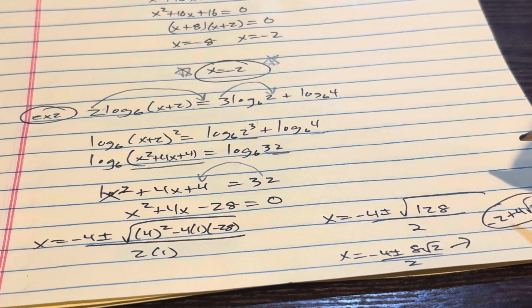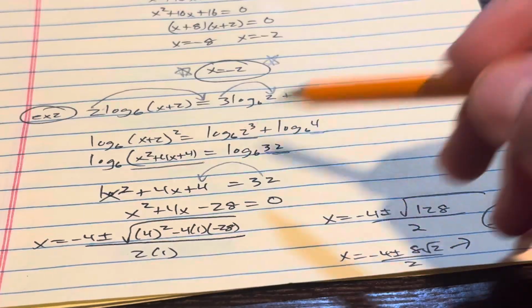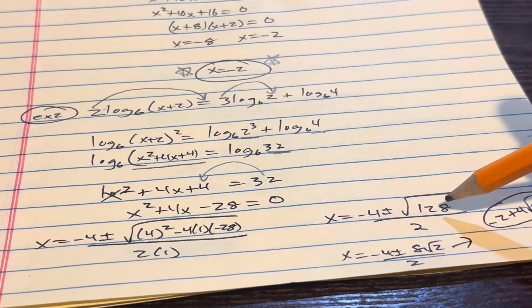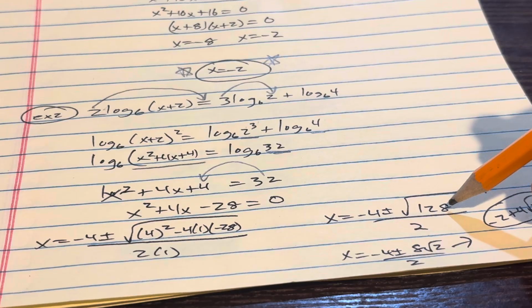Goodness. Okay? That will not factor, so I've got to use the quadratic formula. x equals negative b plus or minus the square root of b squared minus 4ac, all over 2a. This is 16 plus 112. That's 128. So the square root of that is 8 root 2.